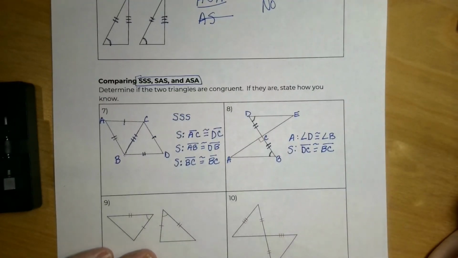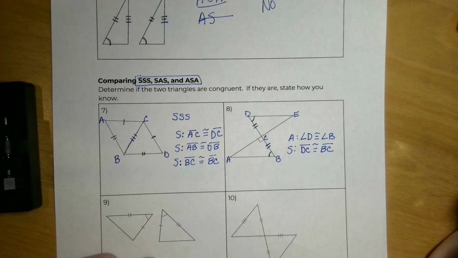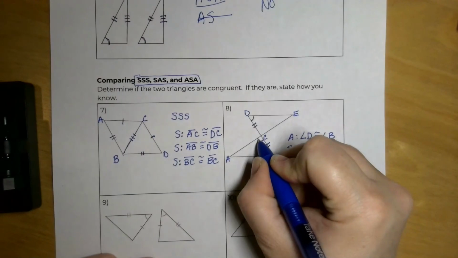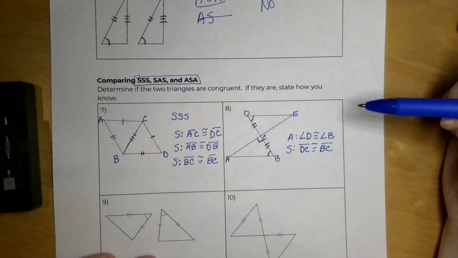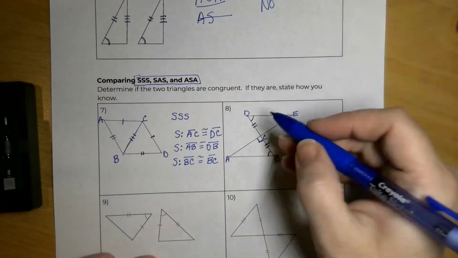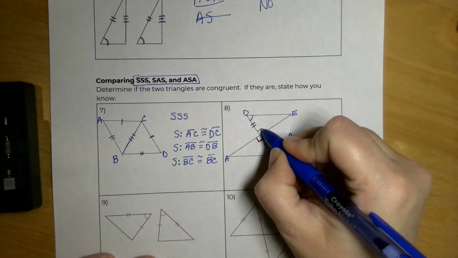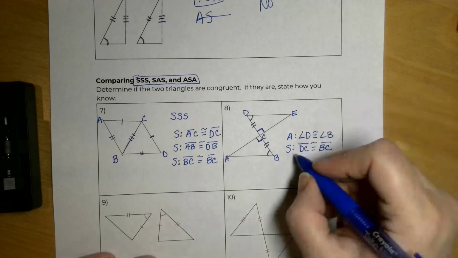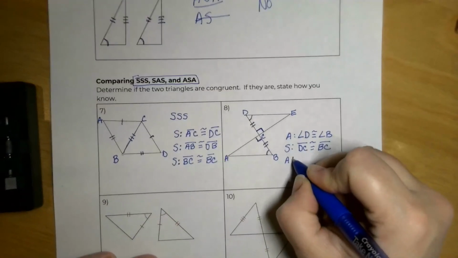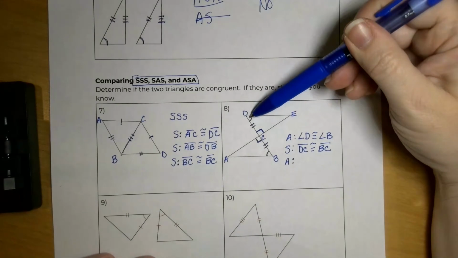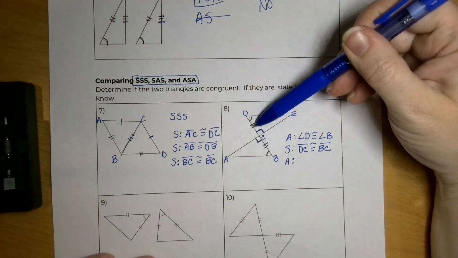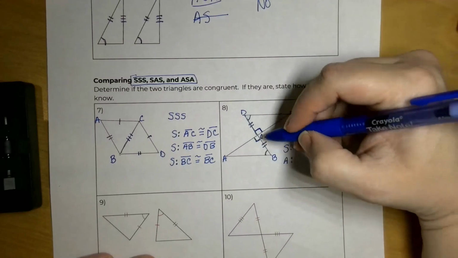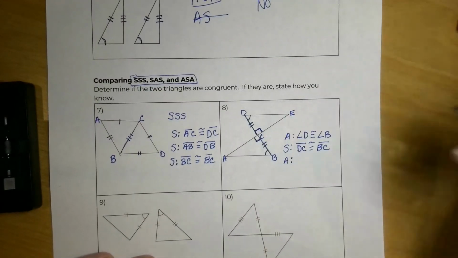And then do I have anything else that's congruent? Well, it doesn't look like anything else is marked congruent. However, there is this right angle right there. And even if that wasn't a right angle, what I do know is that this right here is going to be congruent to it because it's a vertical angle. So I'm going to say I have one other set of angles. And is it angle, side, angle? Is that side the included side of those 2 angles? Yes, it's the side that's connecting those 2 angles. It is the included side.